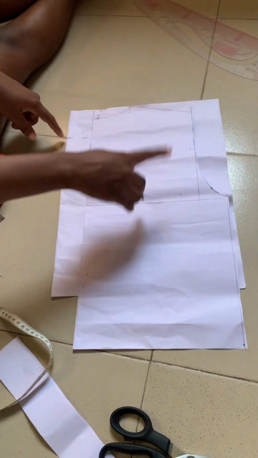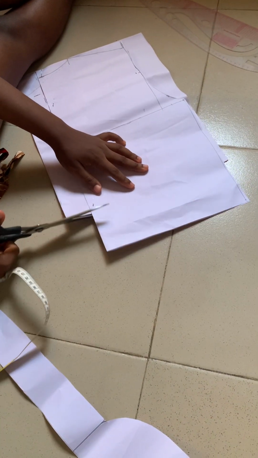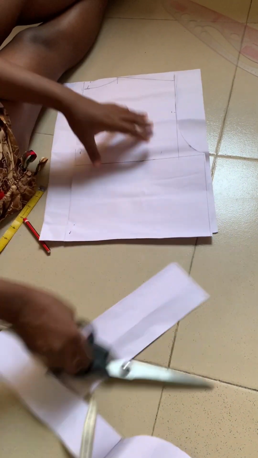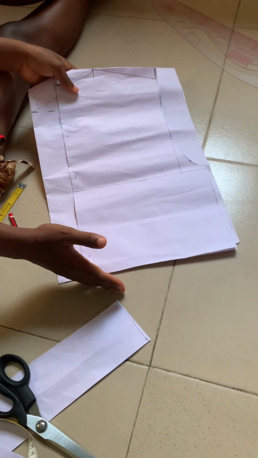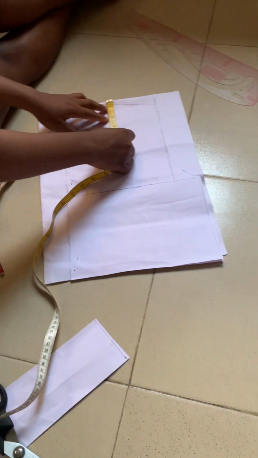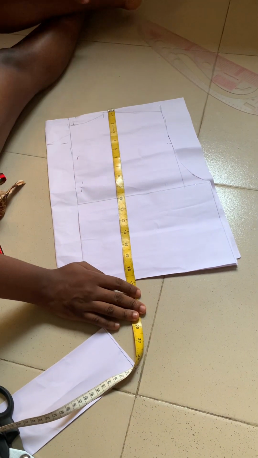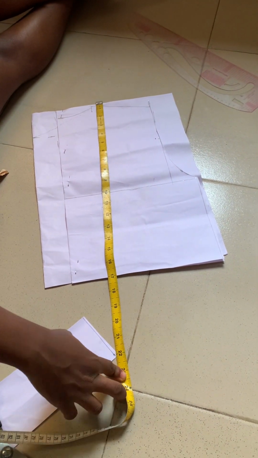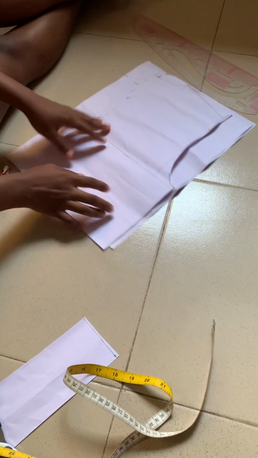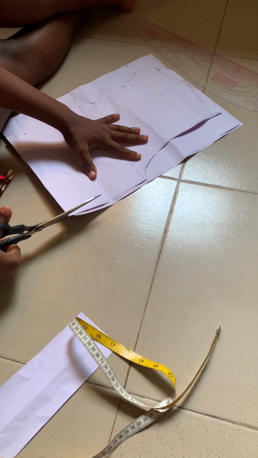So let me cut this out so that you understand what I'm doing. But please, when you're making your shirts, you cannot use this length, okay? Measure your length. Get the best length you want. I'm just using this as a practice. The best length for shirts can be your 22, 23, 24, okay? Please get your perfect length. So let's cut.